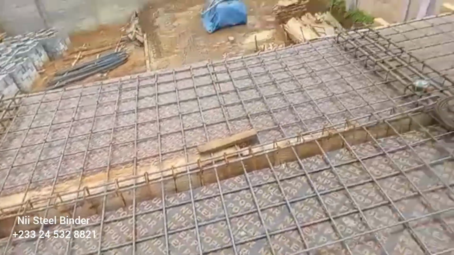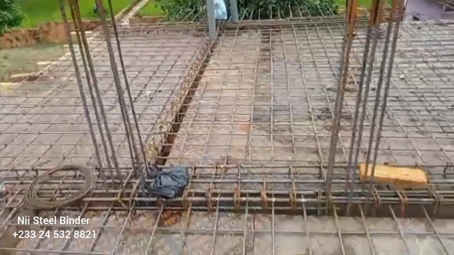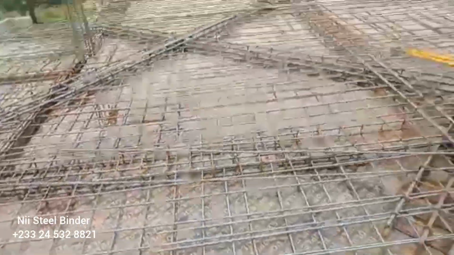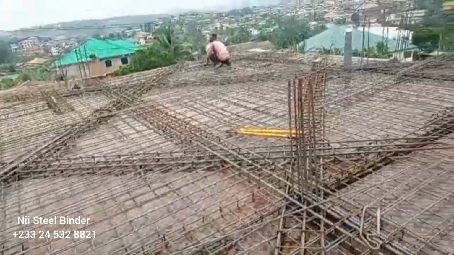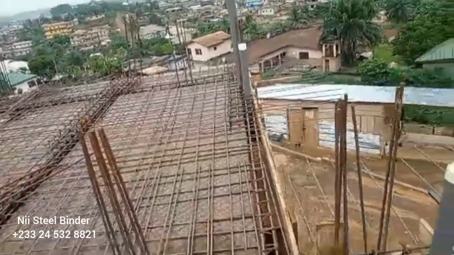Now, the cantilever projection. Now, I've laid the bars. We are tightening the bars. Obviously, we go out there.